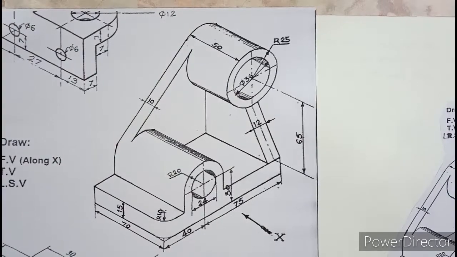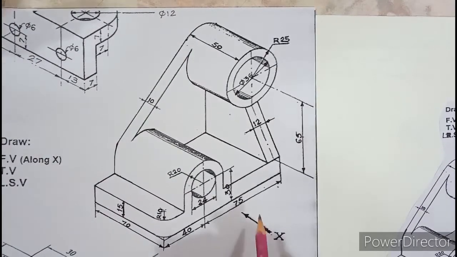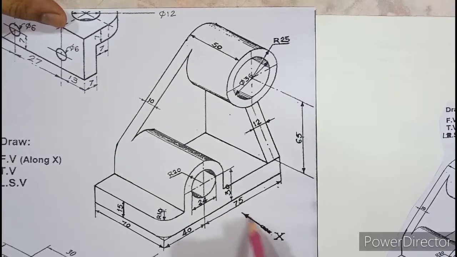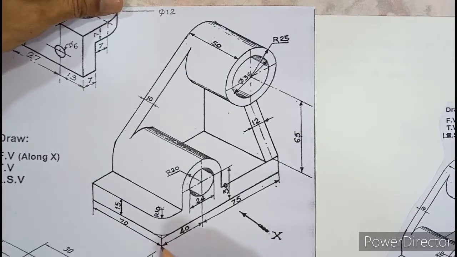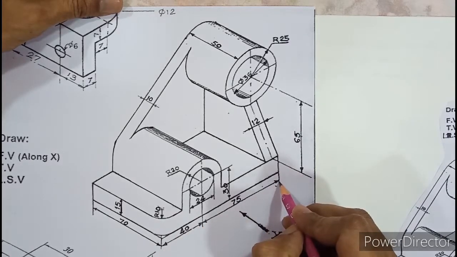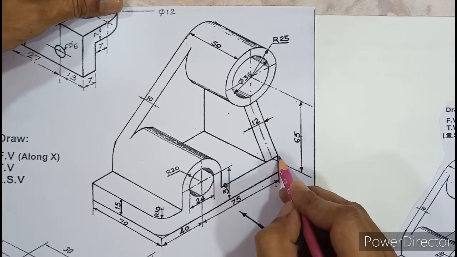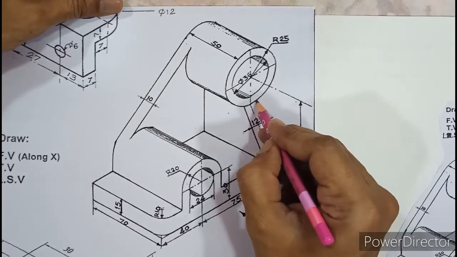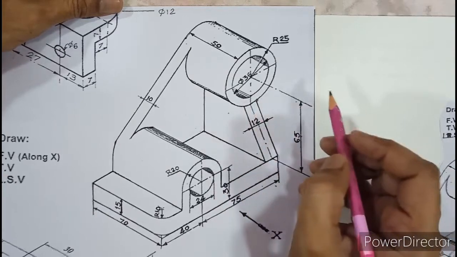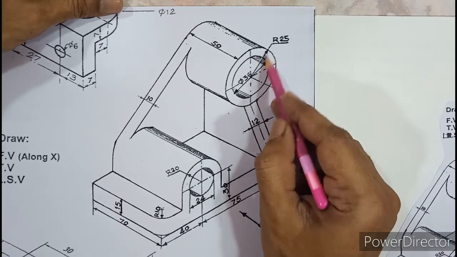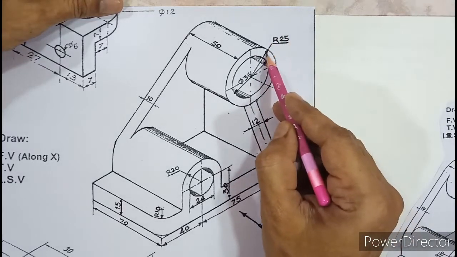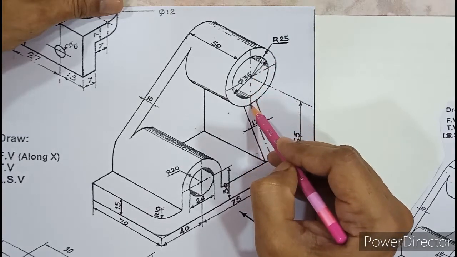So let us first decide the maximum length of the object. If I stand along x direction facing the vertical plane behind, the length is from this corner, if you count, 40 plus 75. But if you look at this 75 and if I extend this line above, it is shown up to this point. So 75 is up to this point. So I need to further add the radius of the circle. So radius of the circle is 25. You can see here. But this radius 25 is from the center and it doesn't coincide with this point.